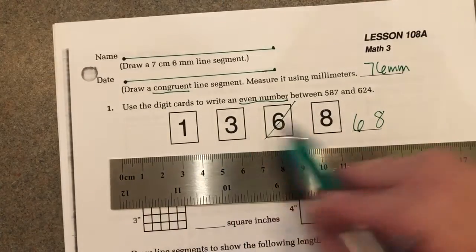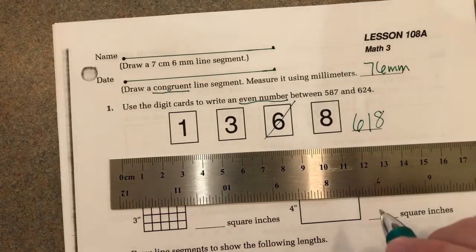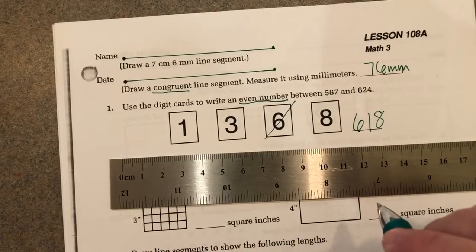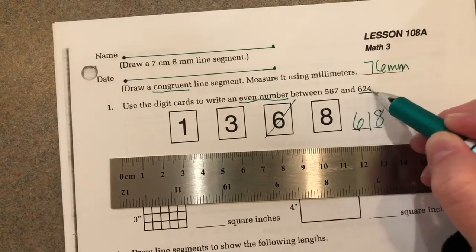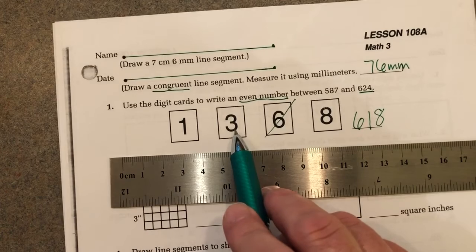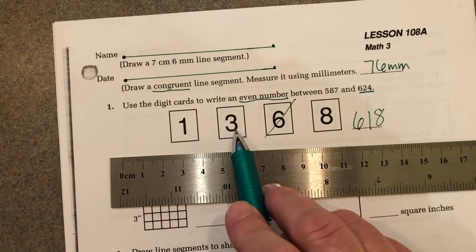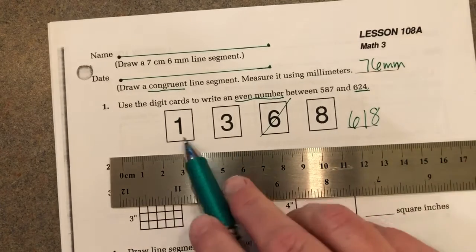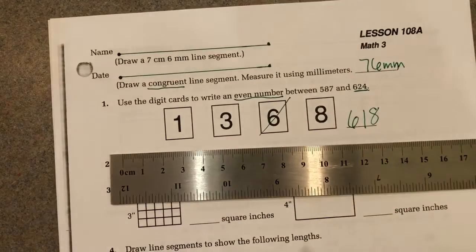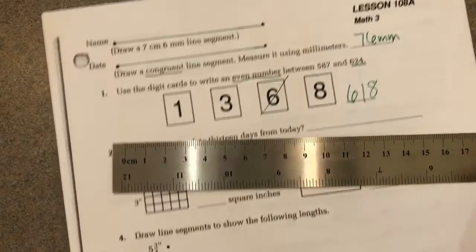So either 1 or 3 can go in here and it won't matter, right? Oh, yes, it will matter. Look, 624. I couldn't put the 3 in there. It would be too much. It would be 638. It has to be the 1. 618.